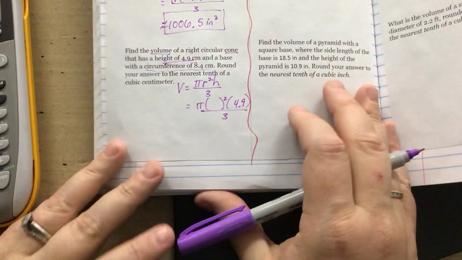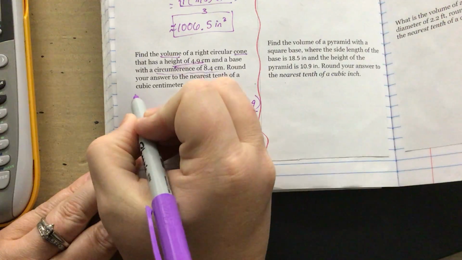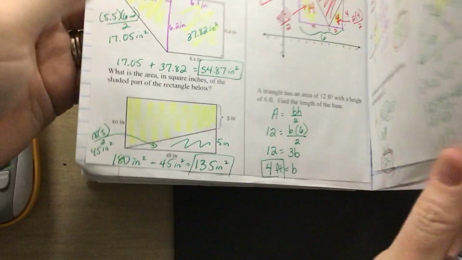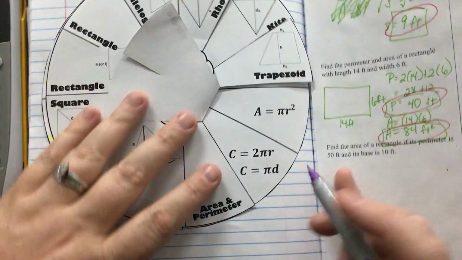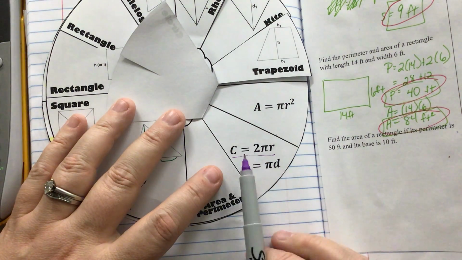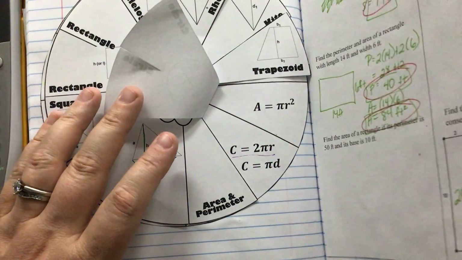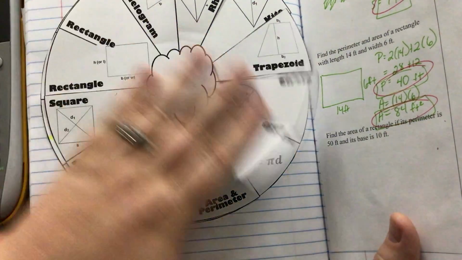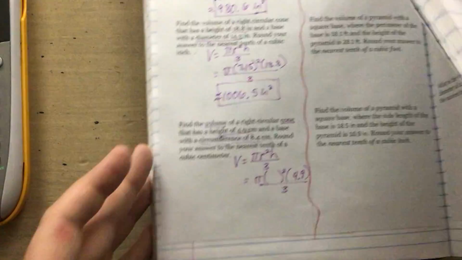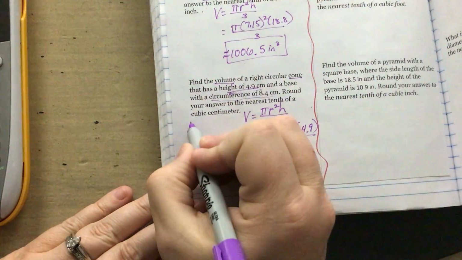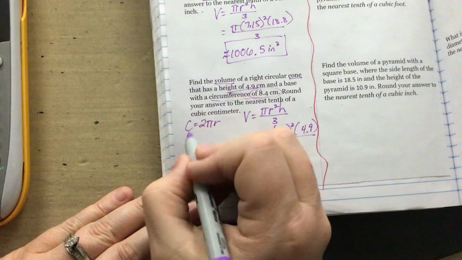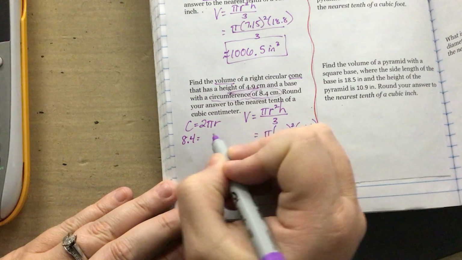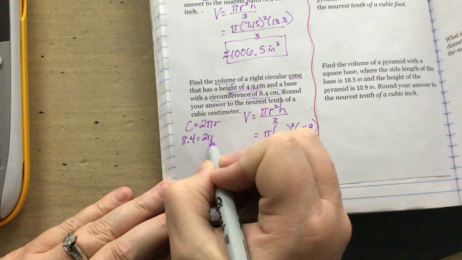So what I'm going to do is use the formula for circumference. If you look back in your notebook at our wheel, if you need to, for a circle, if I flip it open, circumference right here is 2 pi times the radius. So the first thing I'm going to do is plug in circumference to help me find my radius. So if circumference is 2 pi times the radius, I know the circumference is 8.4. So again, that equals 2 pi r.